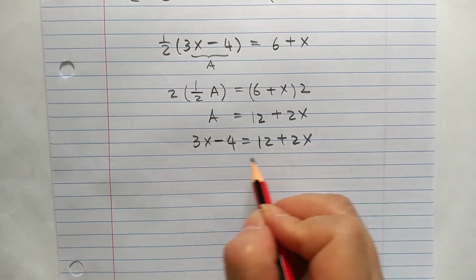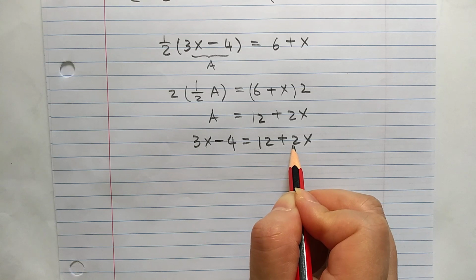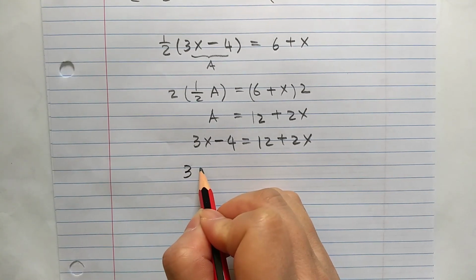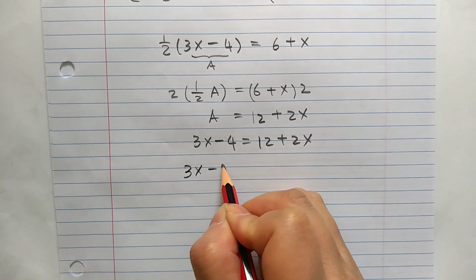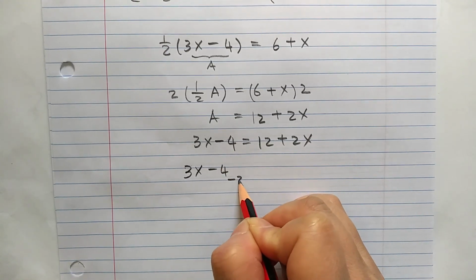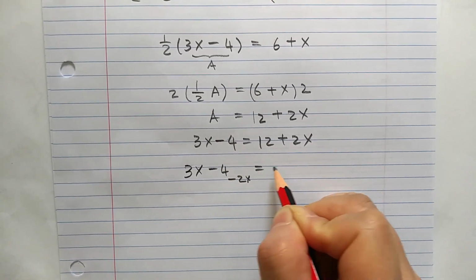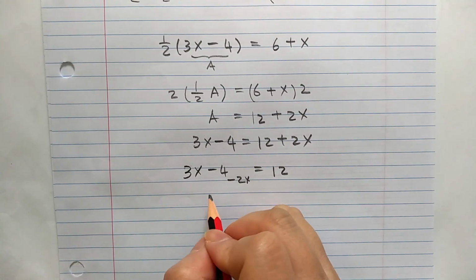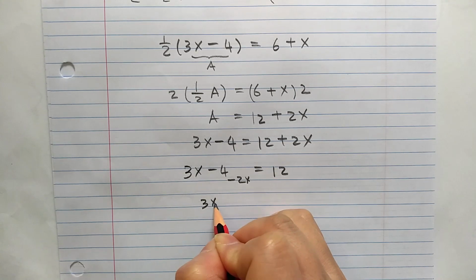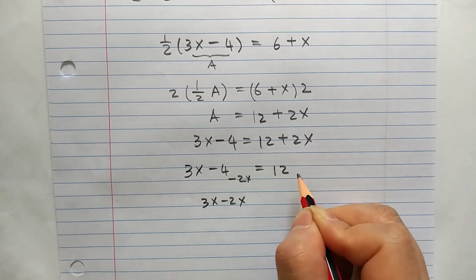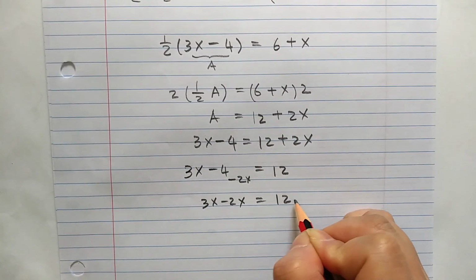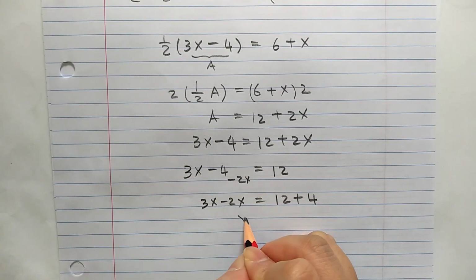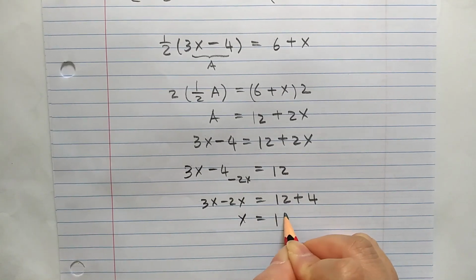So let's continue here. Get rid of 2x here, so we'll subtract 2x and we'll add 4. Then it'll be x is equal to 16.